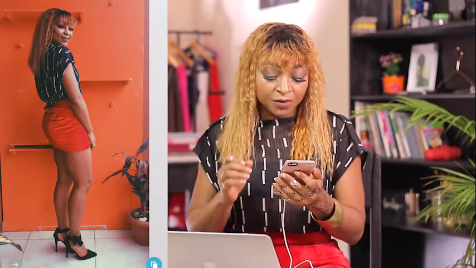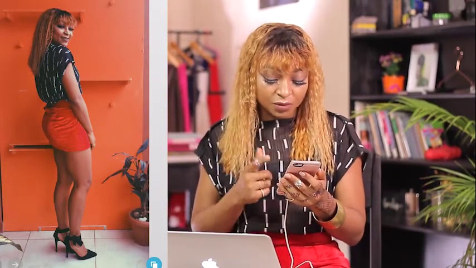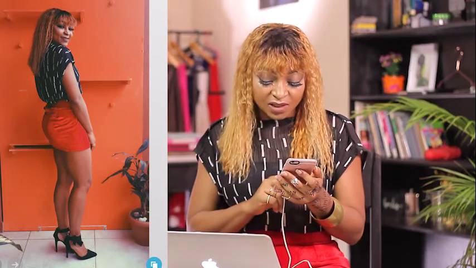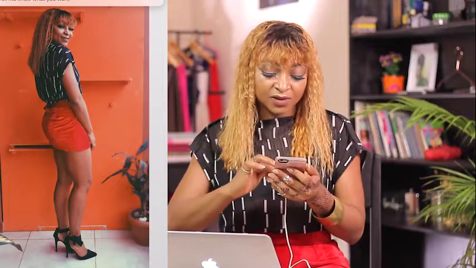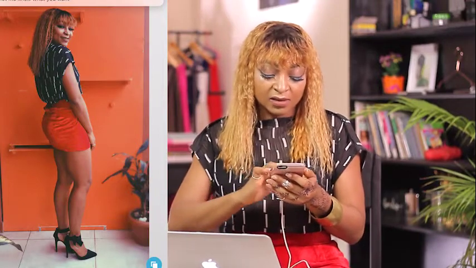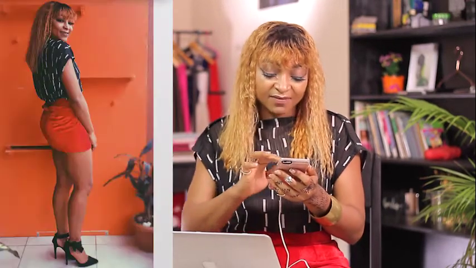So I use Facetune to smoothen my picture. I use Facetune as well sometimes to defocus. If I don't want something to be in focus, I use Facetune to defocus. I also use Facetune sometimes to whiten my teeth. I have natural brown teeth, so sometimes I feel like they don't pop out and my smile is not wide enough. So I use Facetune to whiten the teeth a little bit, and I touch the teeth and make them pop a little bit.